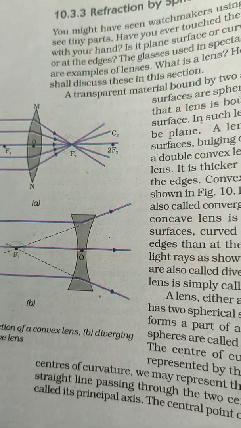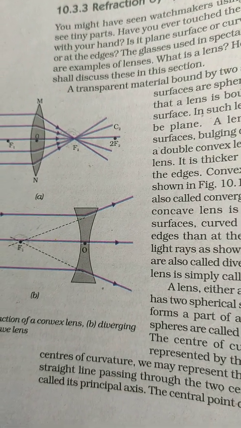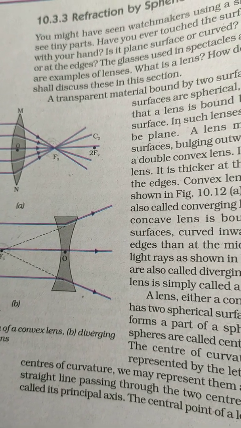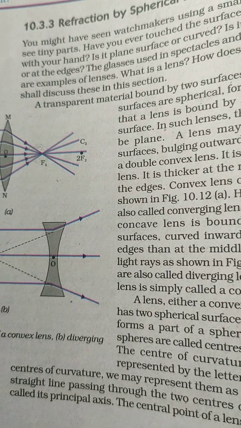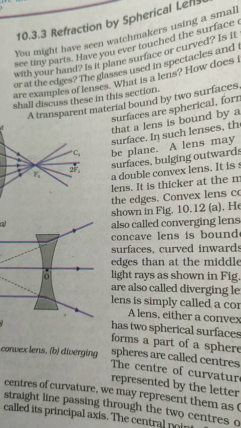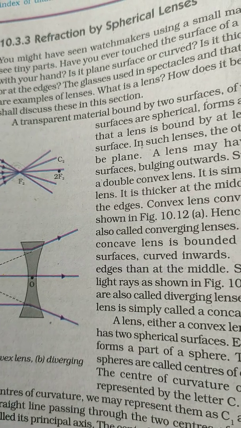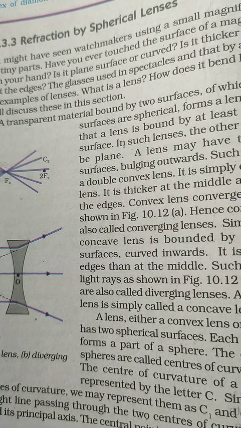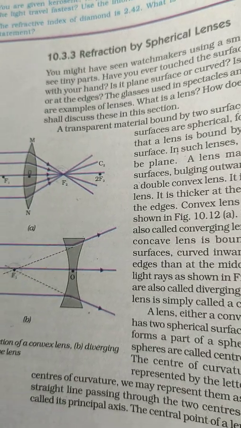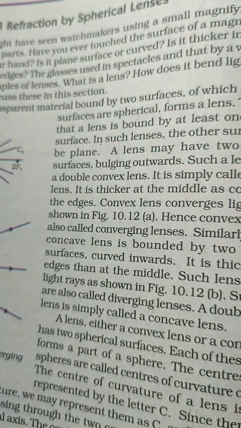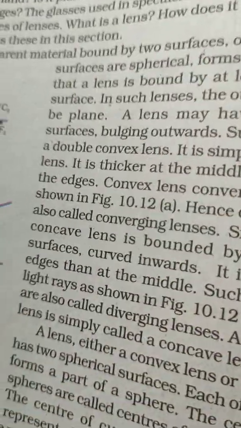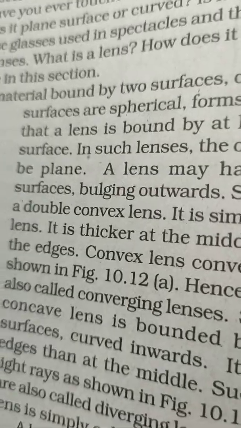So everything applicable for the concave mirror is applicable for the convex lens, and anything applicable for the convex mirror is applicable for the concave lens. I think you got the point. In one case it is concentrating, but in the convex mirror it was going far away, isn't it?